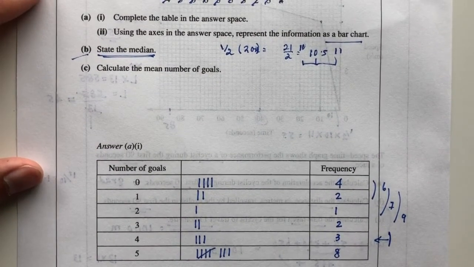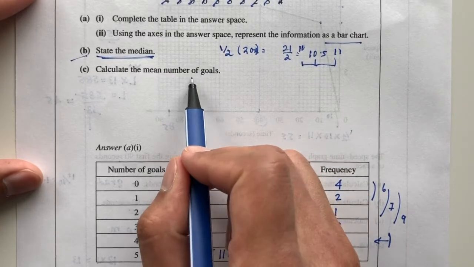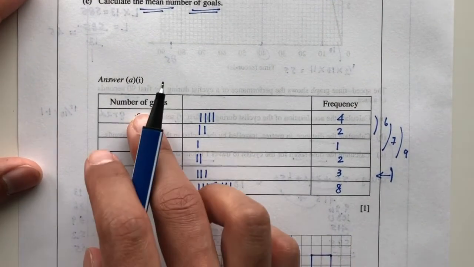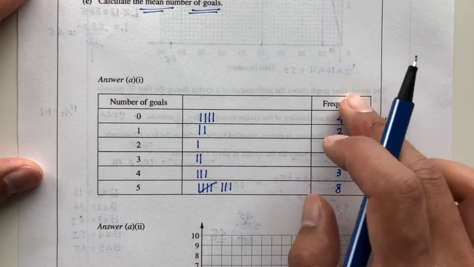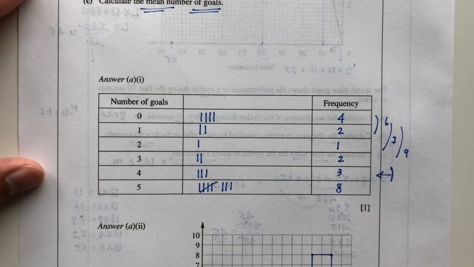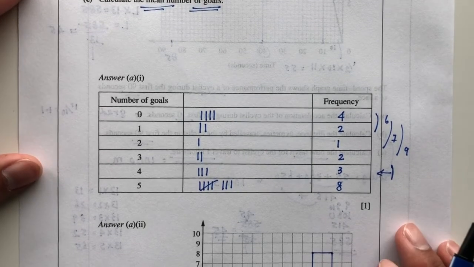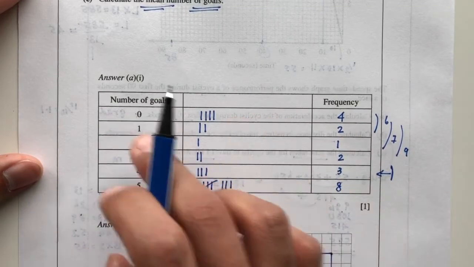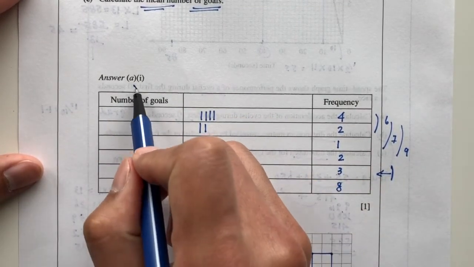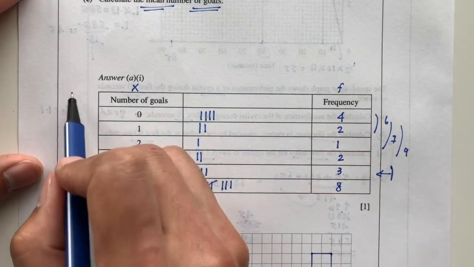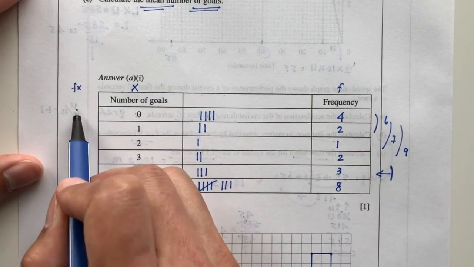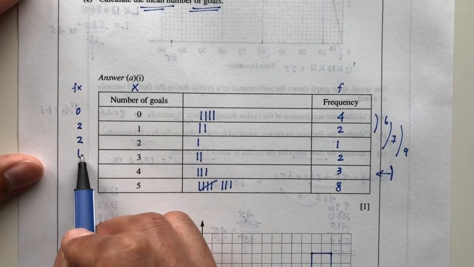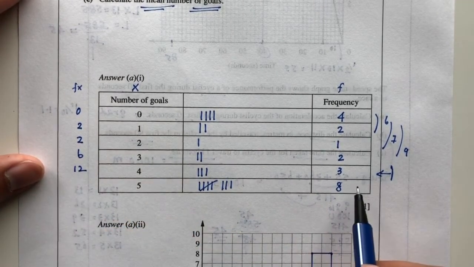Now part C, we have to calculate the mean number of goals. So we have the frequency and the number of goals. So we can find fx basically. It's this times this, this times this. Let's call this x. This is f. So find fx. 4 times 0 is 0. 2 times 1 is 2. 2 times 3 is 6. This is 12, and this is plus 5 times 8, which is 40.